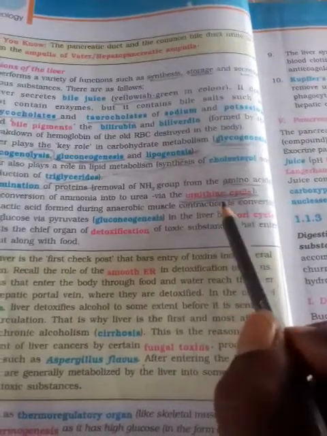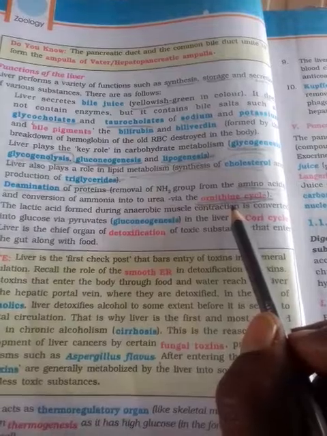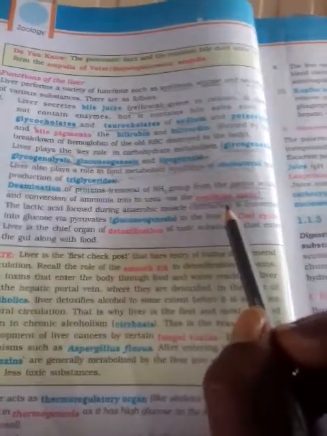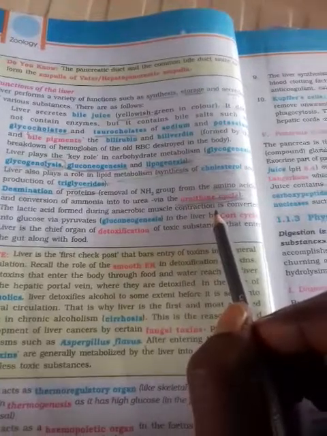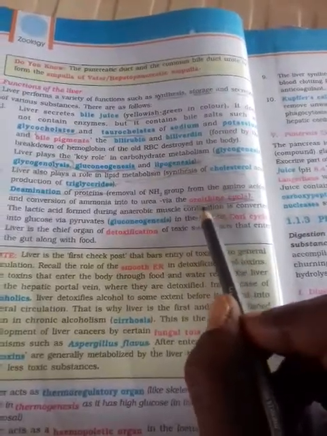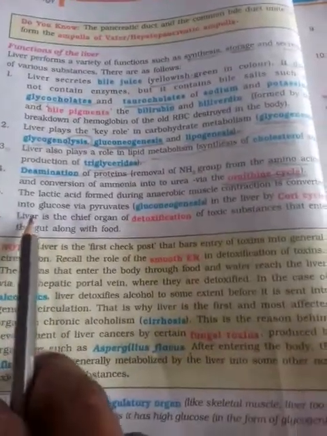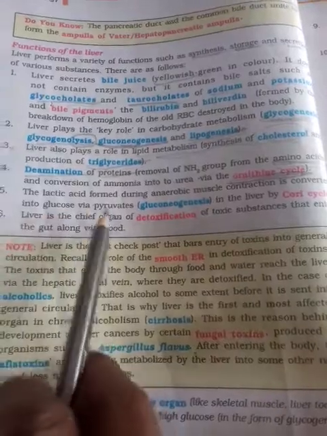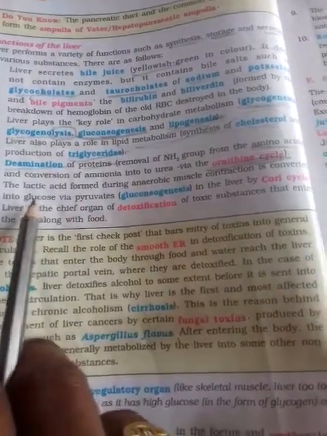Urea is another nitrogenous waste metabolite. That nitrogenous waste is formed by the union of carbon dioxide and ammonia through the urea cycle. Next, the liver also helps in the formation of glucose from lactic acid.